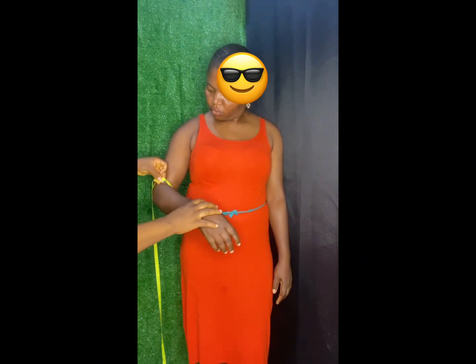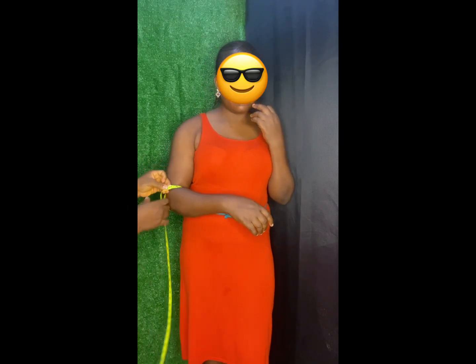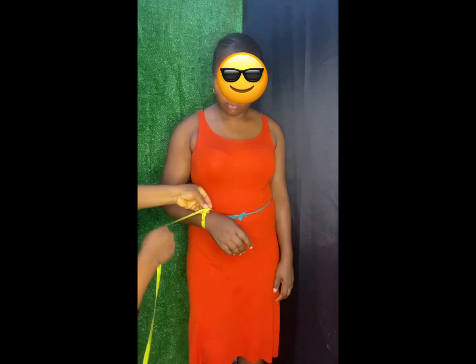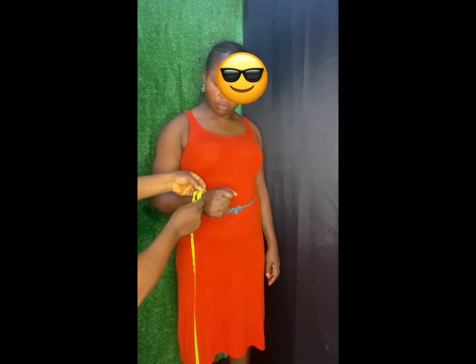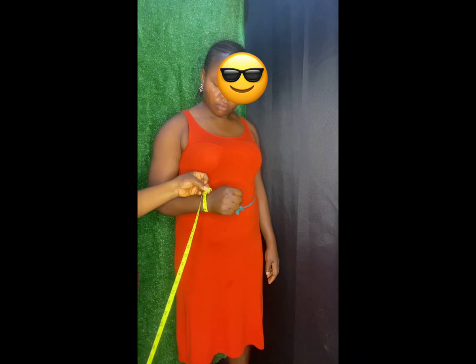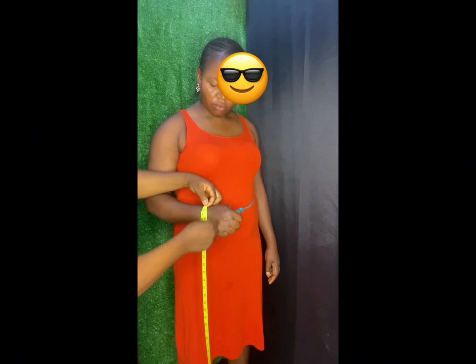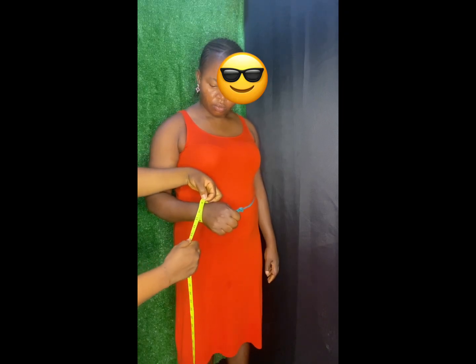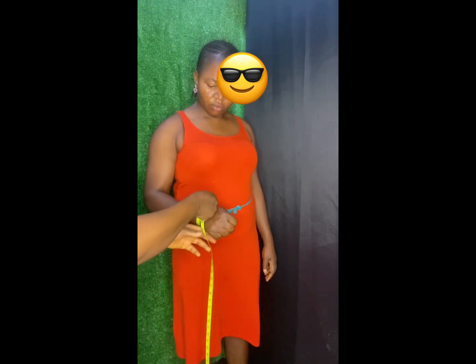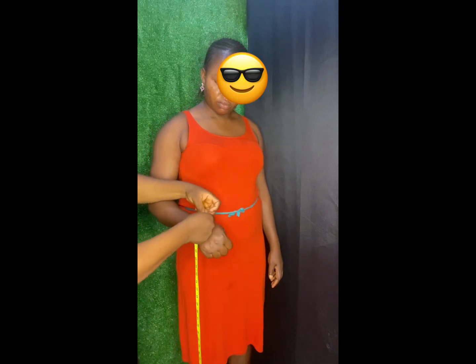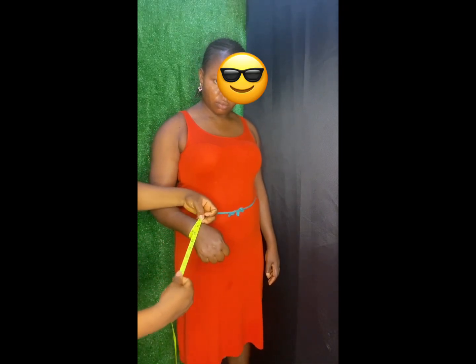Then her elbow round. You bend your hand a little bit so that when we make the dress, it won't be tight for her. We have 12.5 here. Then her wrist round, mold your wrist. If it's a dress that has a cuff, you can just measure this way, but you won't tighten it. You can measure it and add a little allowance if it's a shirt that has a cuff.